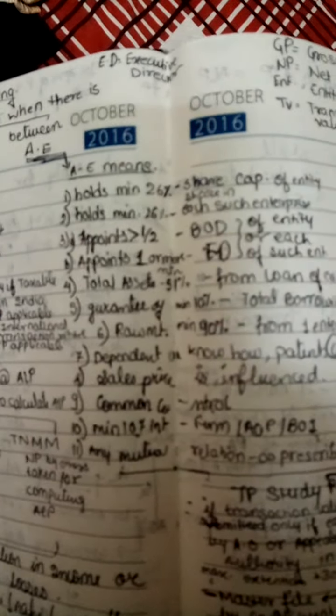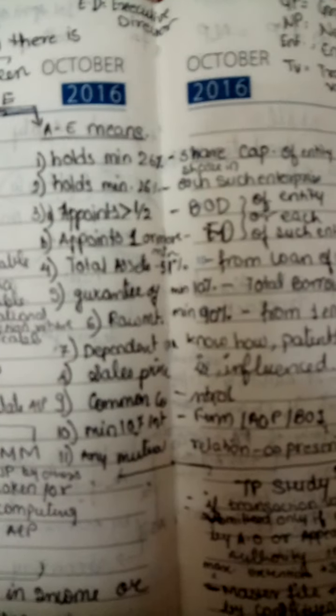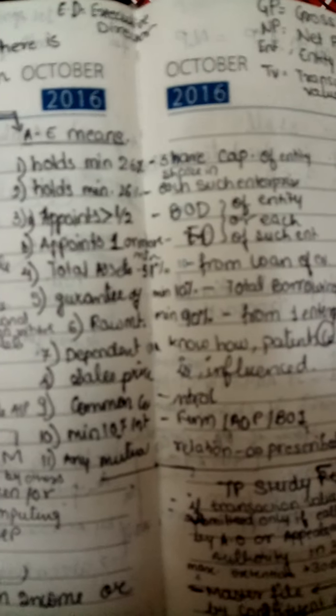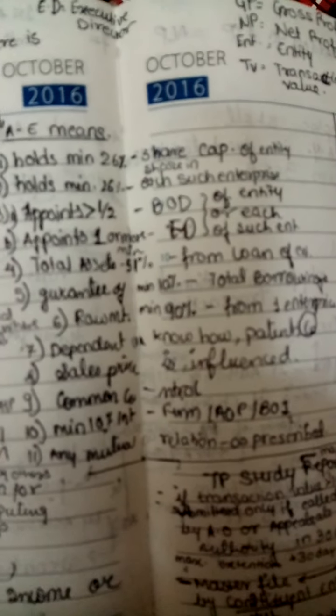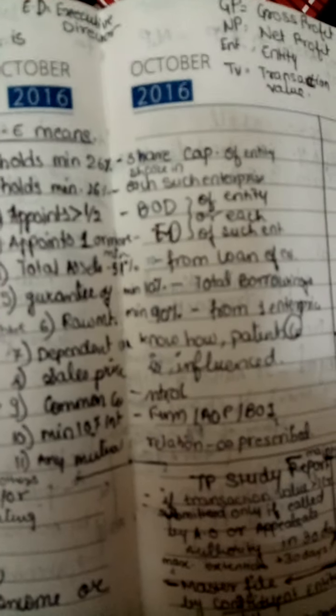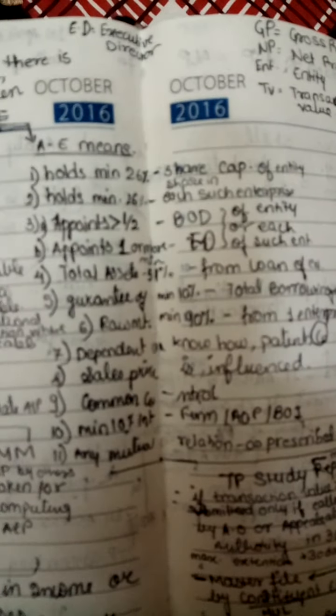So AE means associated enterprises, meaning two entities where either one holds minimum 26% share capital of the entity, or holds minimum 26% share capital in each of such enterprises, or appoints more than half of the board of directors, or appoints one or more executive directors of the entity or each of such entities.